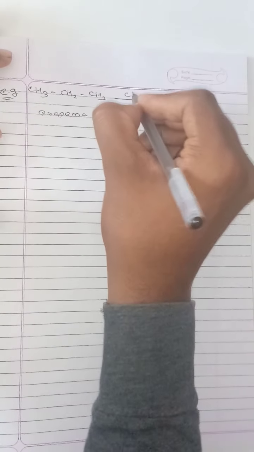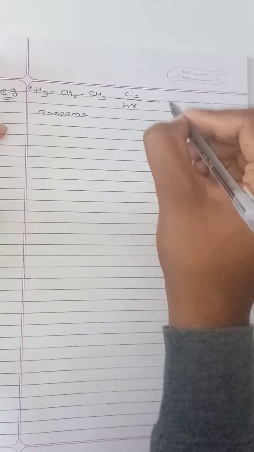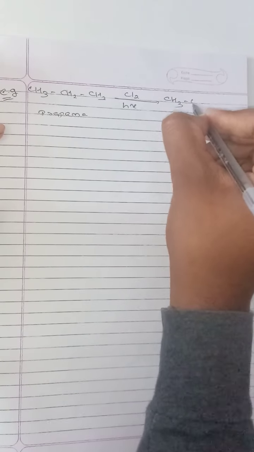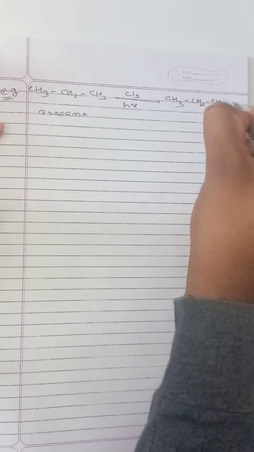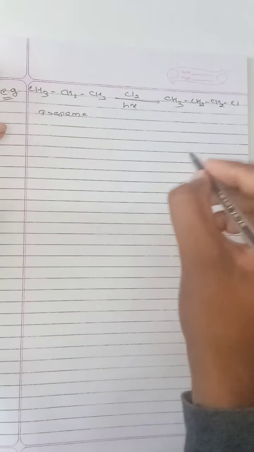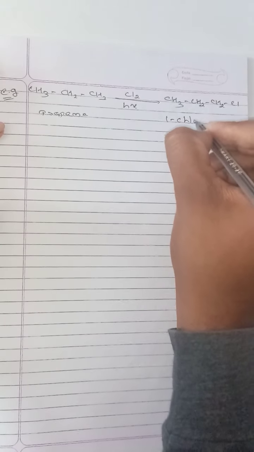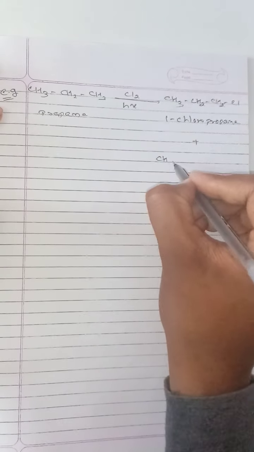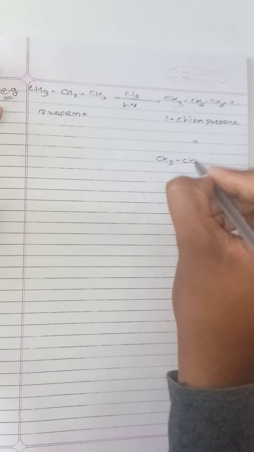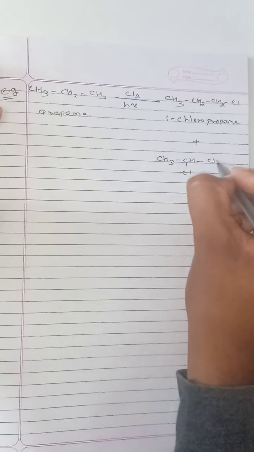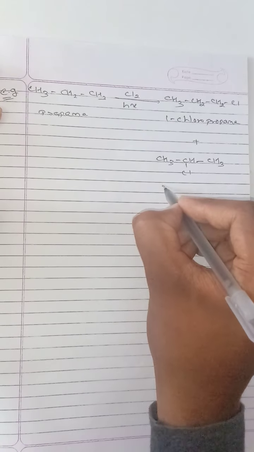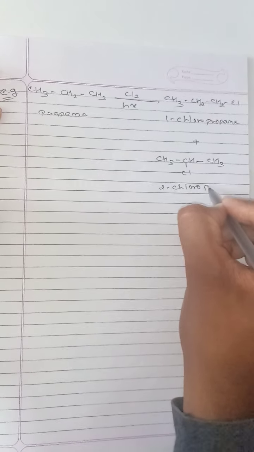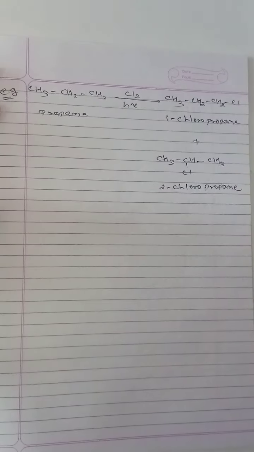On chlorination in presence of sunlight, we get CH3 CH2 CH2 Cl, 1-chloropropane, plus another product, CH3 CHCl CH3, it is called 2-chloropropane.